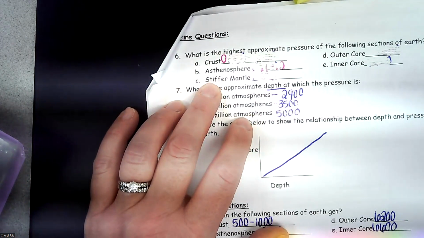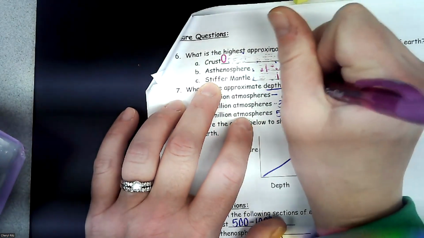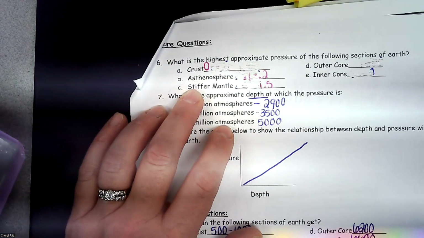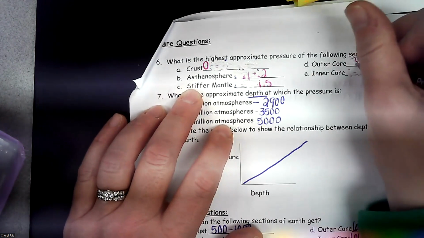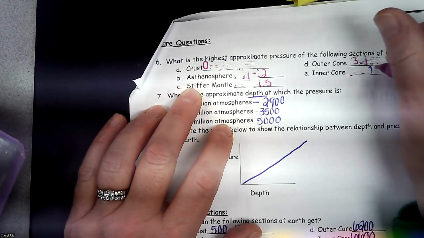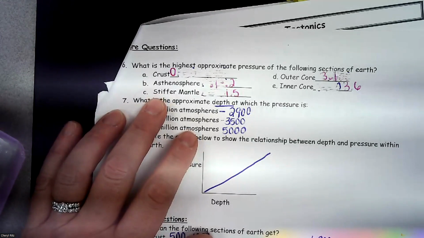The stiffer mantle, what'd you say there? I also was thinking 1.5. And the outer core. Yeah, around 3.1-ish. And inner core, 3.5 or 3.6. That one, it is hard to tell exactly where it is.